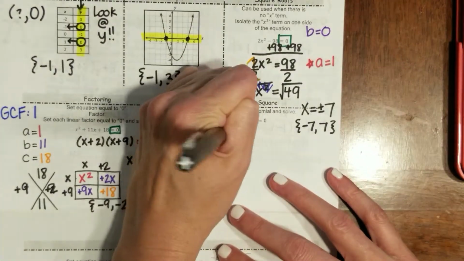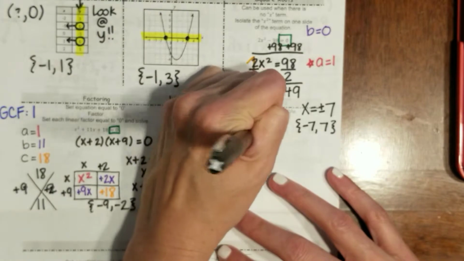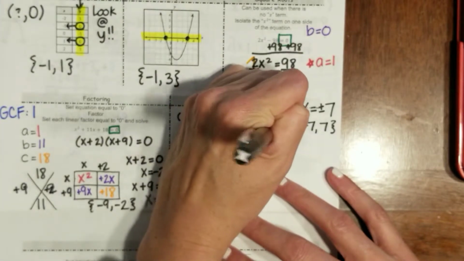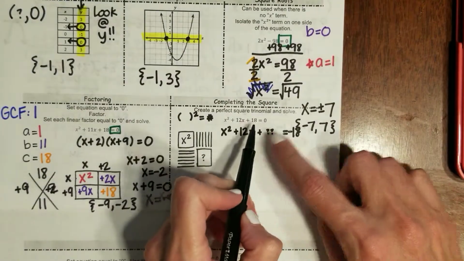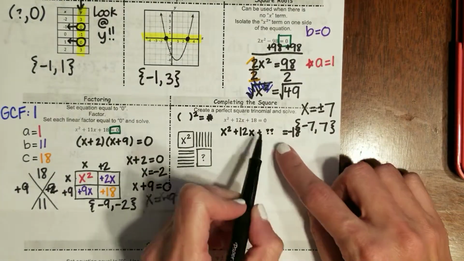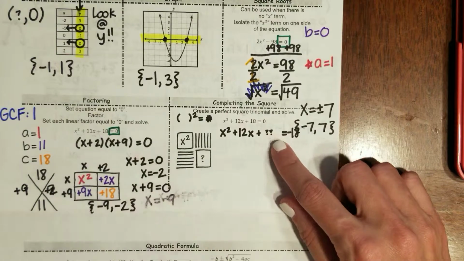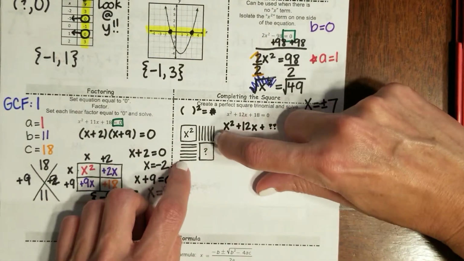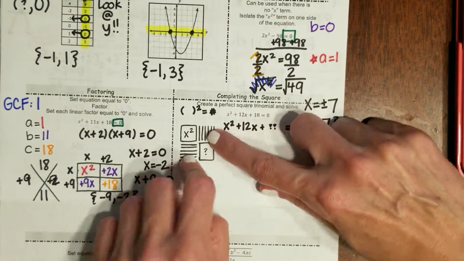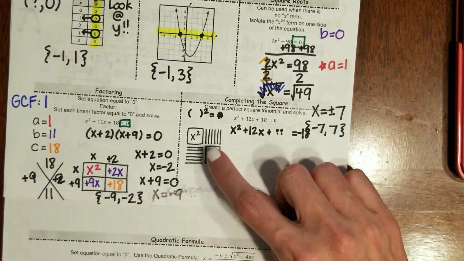So I'm going to have x squared plus 12x plus something has to equal negative 18. And I've got a negative 18 because I subtracted 18 from both sides. And I've got to fill this in by completing the square. So we've got 6x and 6x. That's what those lines represent. And 6 plus 6 makes 12x. Well, now I got to figure out what's here.